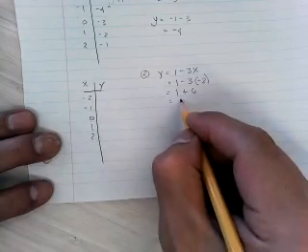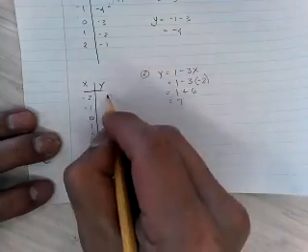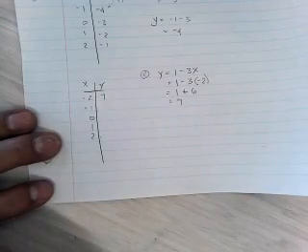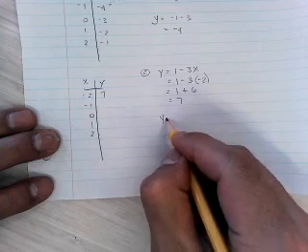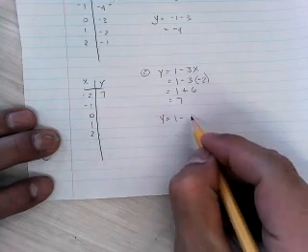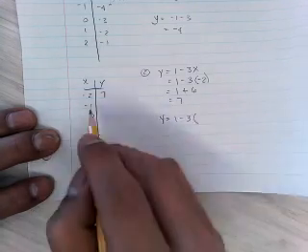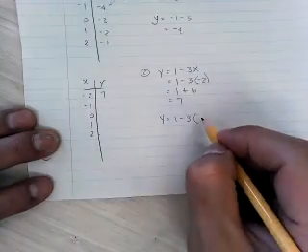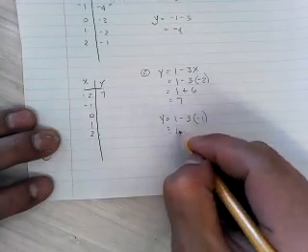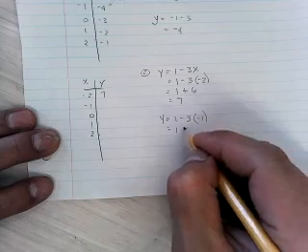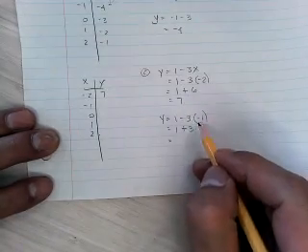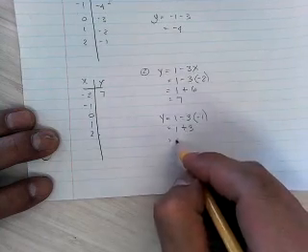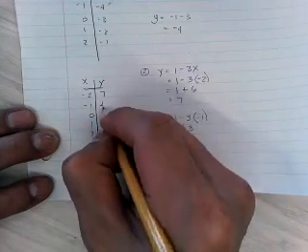Finish it off, add it up, and so 7 for the y over here. Do a second calculation. Y equals 1 minus 3 times, this time I'm going to substitute a -1 here. And so this will give me 1 plus 3, because the -3 times the -1 is equal to +3. And that will give me 4.